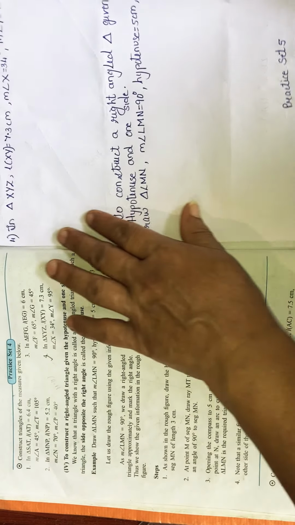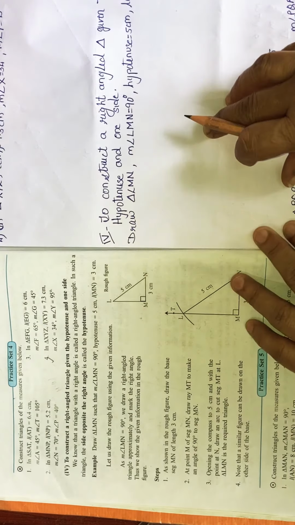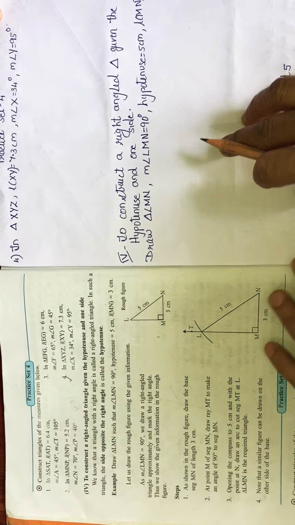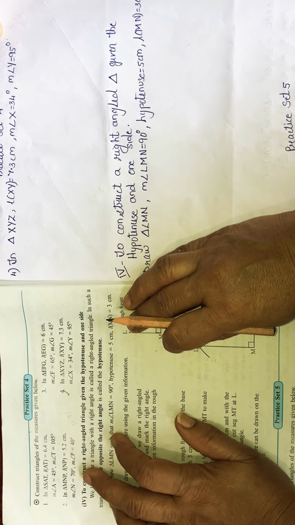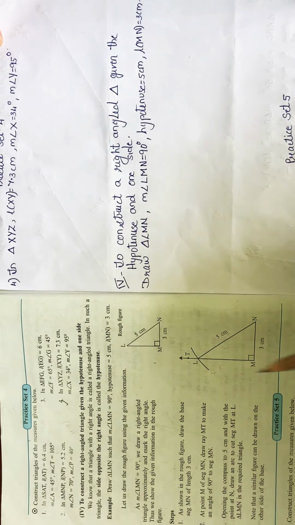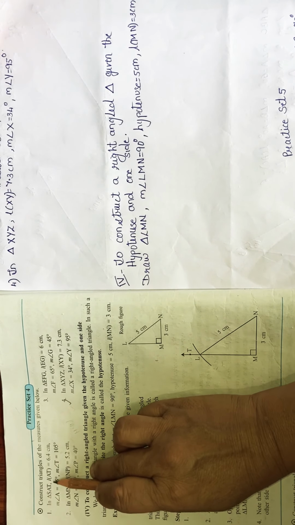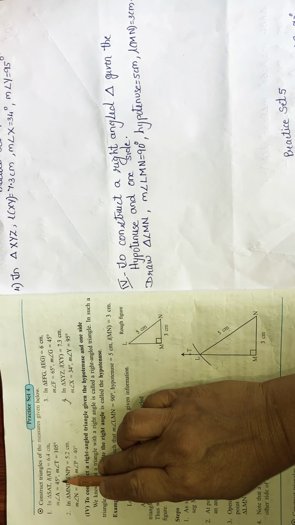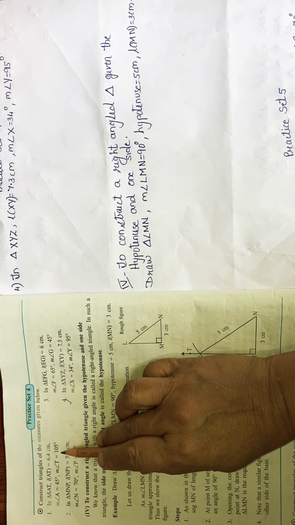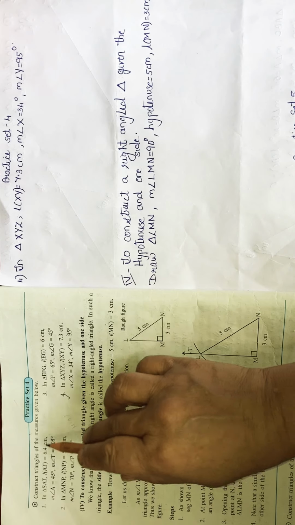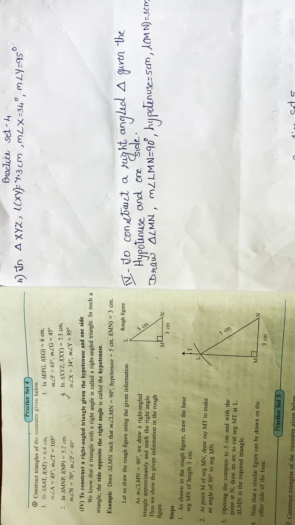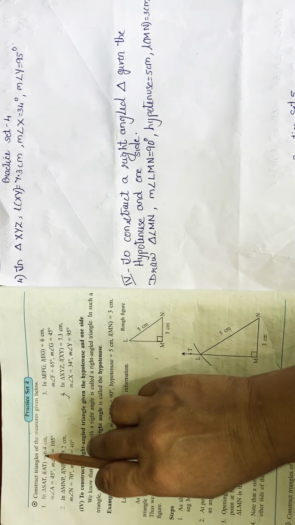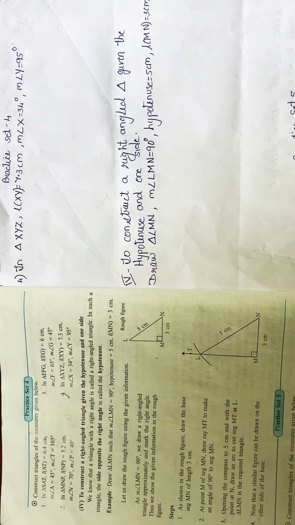Before that, let's go to the exercise, that is practice set 4. For practice set 4, we have to construct the triangles as given below. So in triangle SAT, length AT is 6.4 centimeters, measure angle A is 45 degrees, measure angle T is 105. So you have to find out here, this is the included side. So this side should come in between these 2 angles.